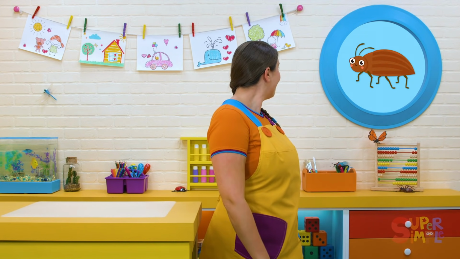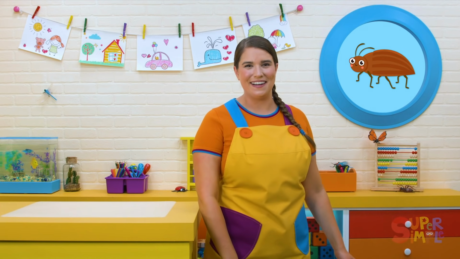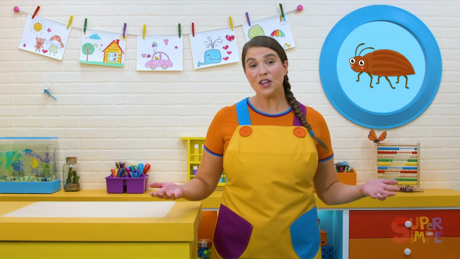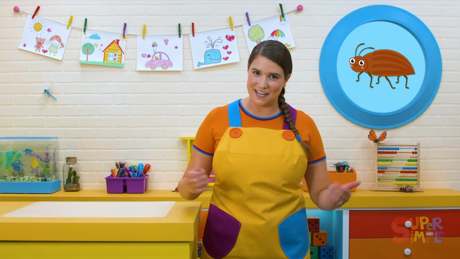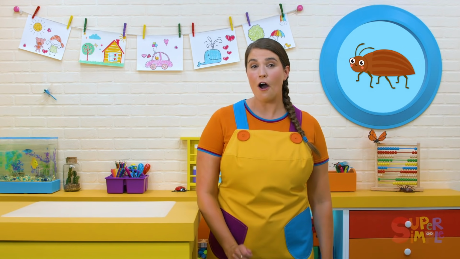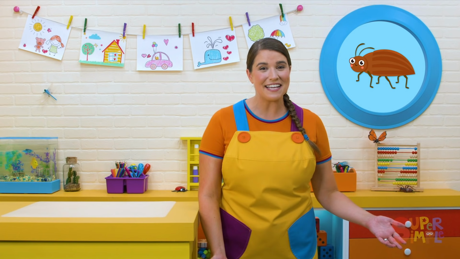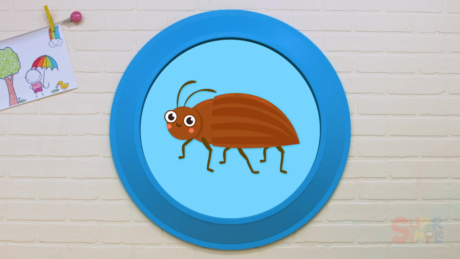Oh, look at this bug. This is a type of beetle. There are lots and lots of different types of beetles, but they all have the same amount of legs. Let's count how many legs a beetle has. 1, 2, 3, 4, 5, 6.